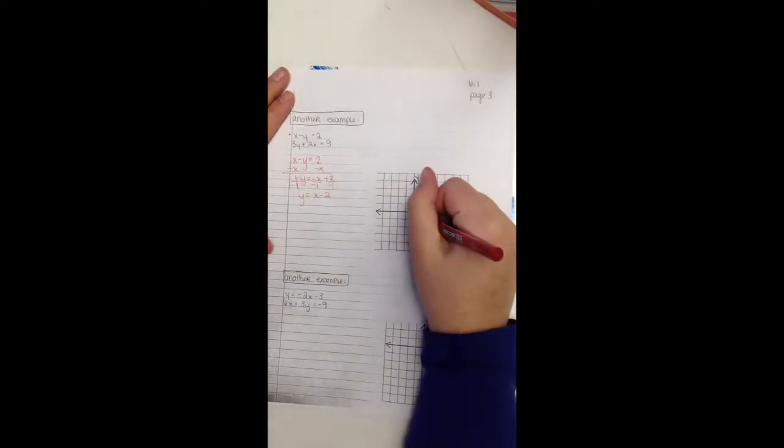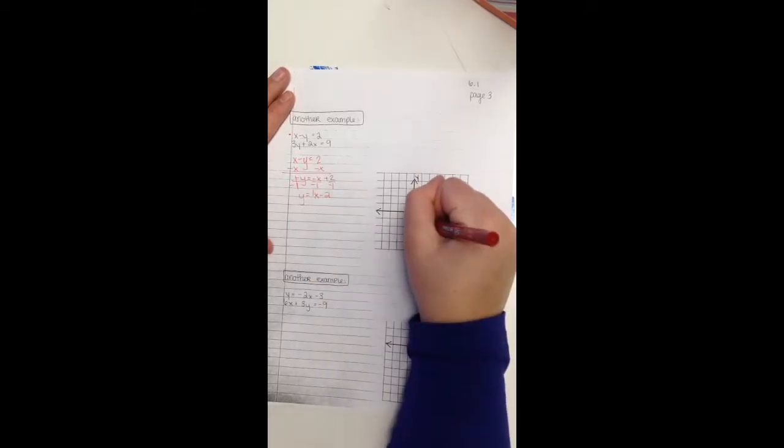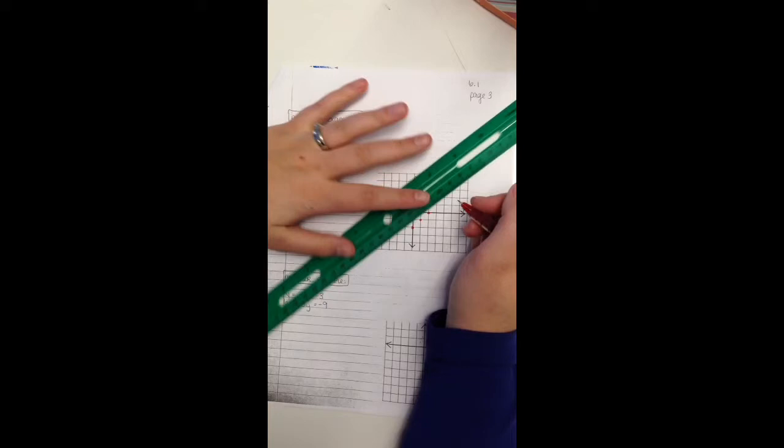I have an intercept at negative 2, so I'm at 0, negative 2. I have a slope of 1. Rise 1, run 1. Go ahead and draw your line.